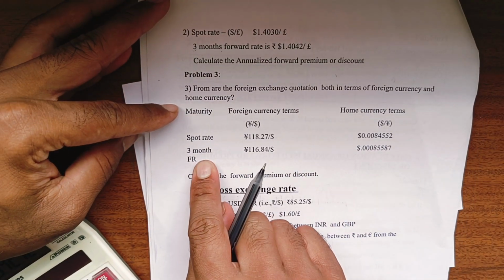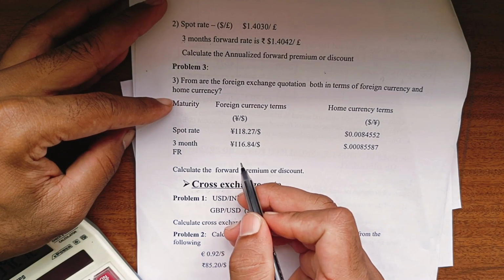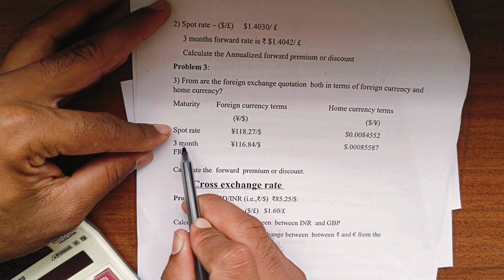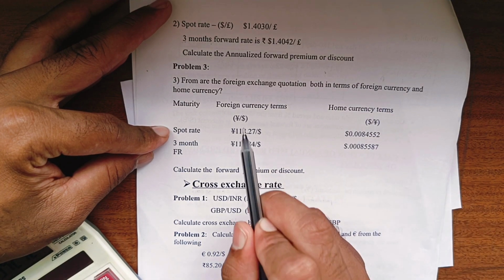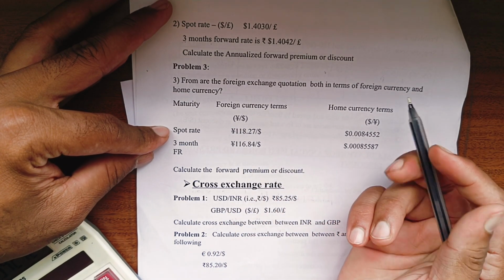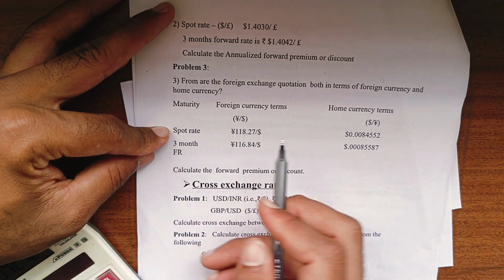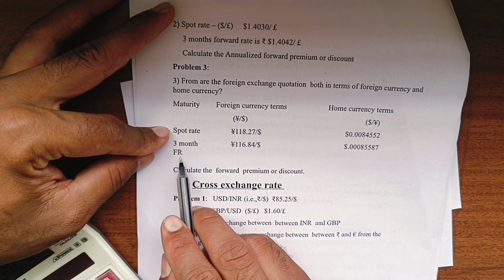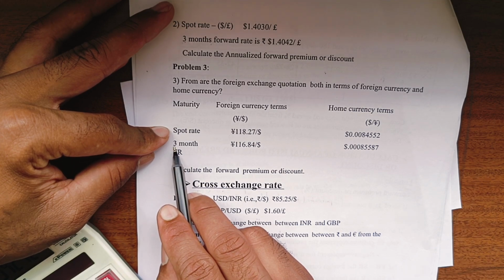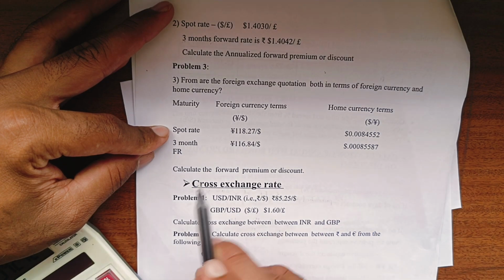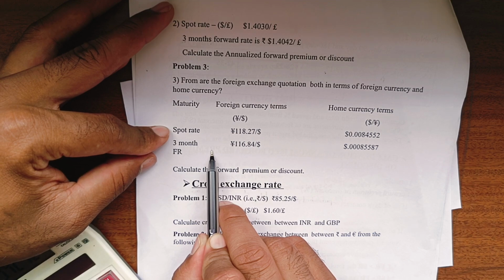Problem number 3 is your homework problem. You need to do the homework problem. I will send this in the group. Here also it is the same thing, the spot rate is given. Here 2 factors are considered: foreign currency terms and home currency terms. Don't bother about that. For us, we need only the spot and forward rate. The spot rate is given for both. The 3 month forward rate is given, so after 3 months, this is your forward rate. Here also months are given, not the number of days. If the number of days is given, then the formula will be different. Here the month is given, spot is given, forward is given. You need to calculate whether it is issued at premium or discount.